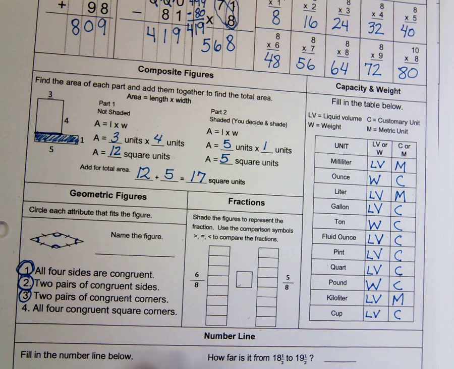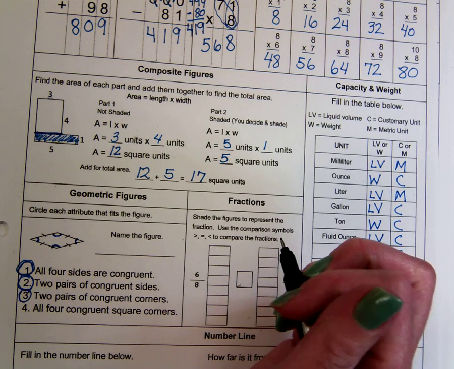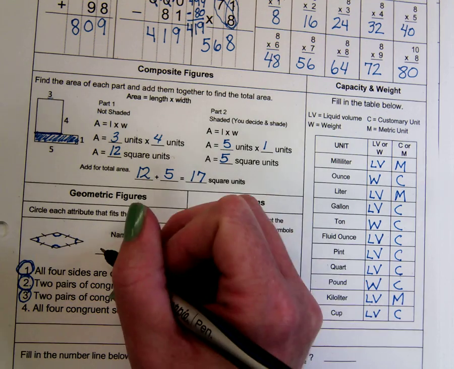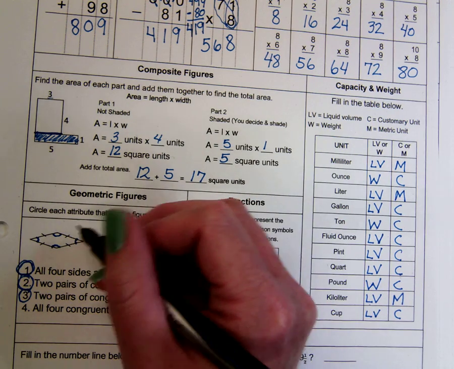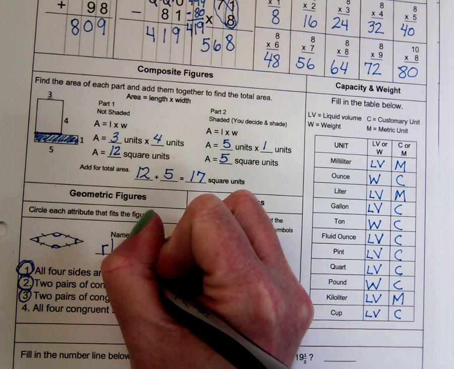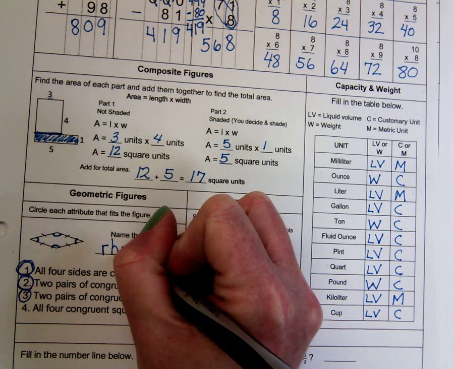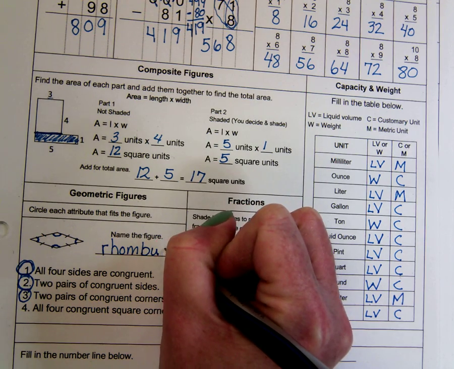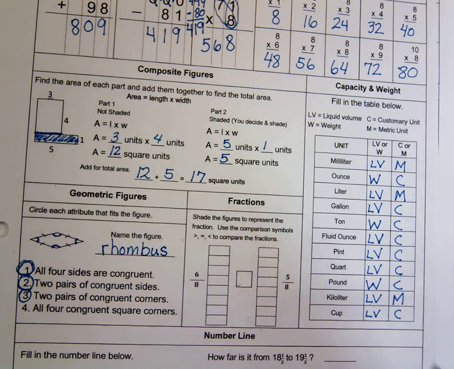So name this figure. There are 2 names that, well, we could call it a quadrilateral. We could also say that it's a parallelogram. But the most specific name would be a rhombus. But quadrilateral and parallelogram are correct also.